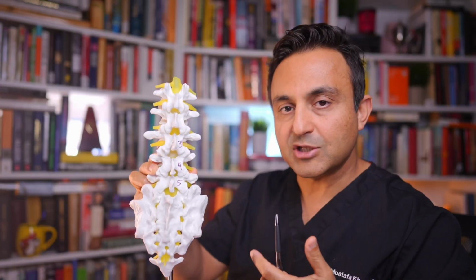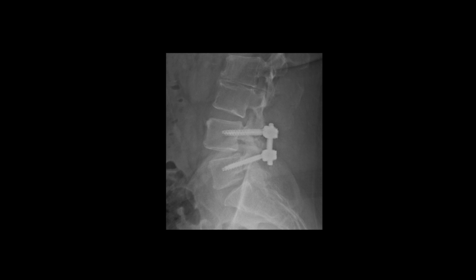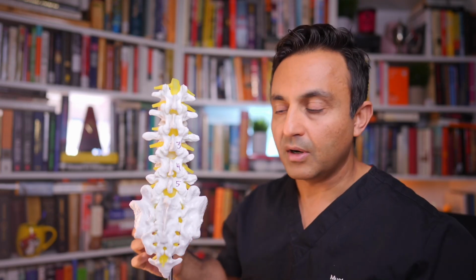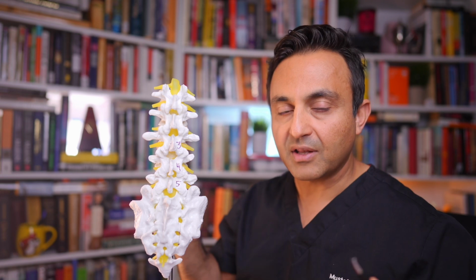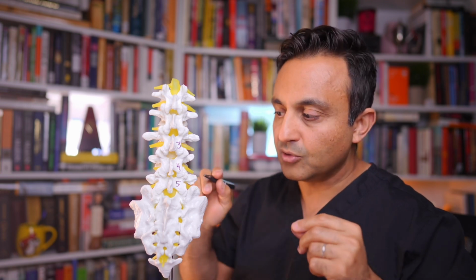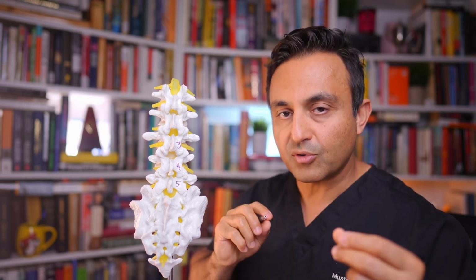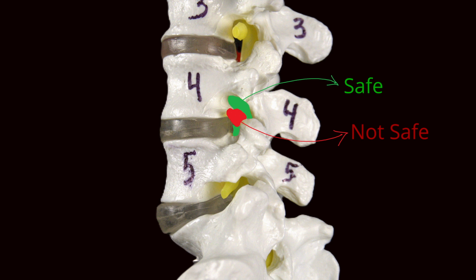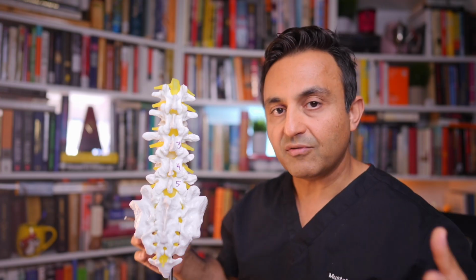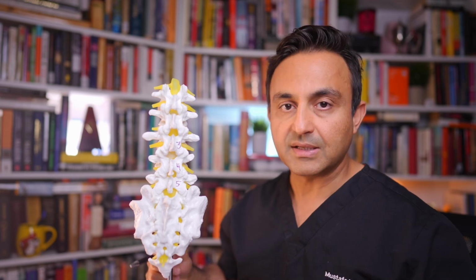This technique is especially suited to those patients who previously had a surgery done to the lower back, so there's a lot of scar. And obviously, when you have a lot of scar, it can be difficult to assess if you're next to a nerve or if you're directly in the nerve, which certainly you don't want to do. So the caudal injection is a very safe way of injecting steroid into the spine.